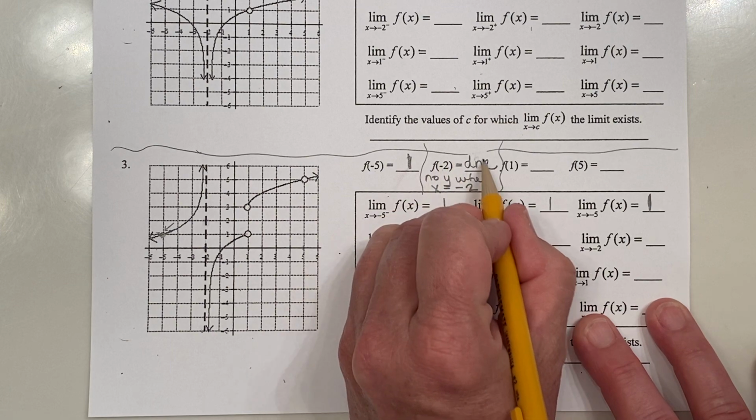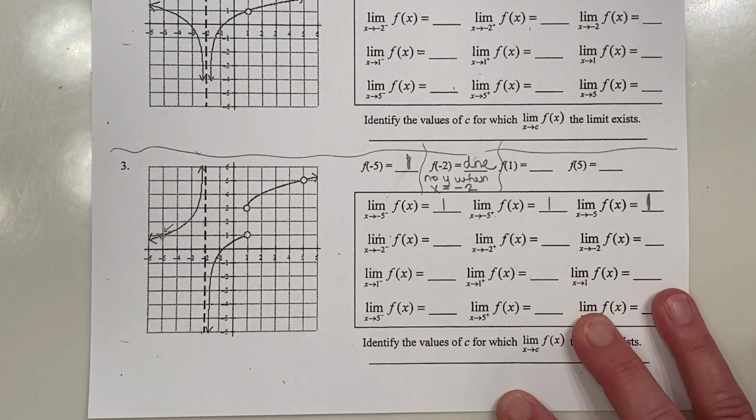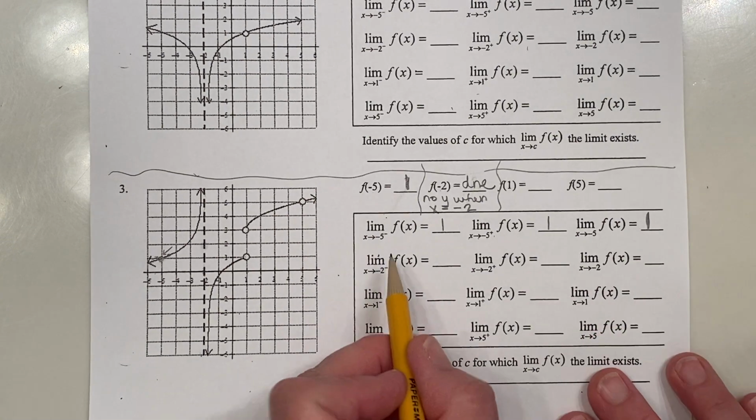So anytime you have a functional value question and the answer is does not exist, there's just no y that belongs to that x. That's the only justification. That's it. The limit justification of DNEs is a little different depending upon if you have a jump or an infinite discontinuity. All right, let's go to row 2.